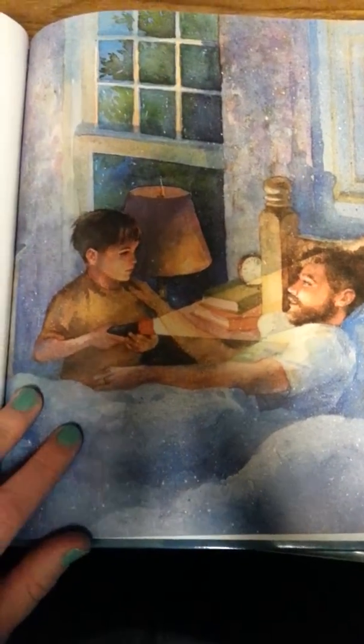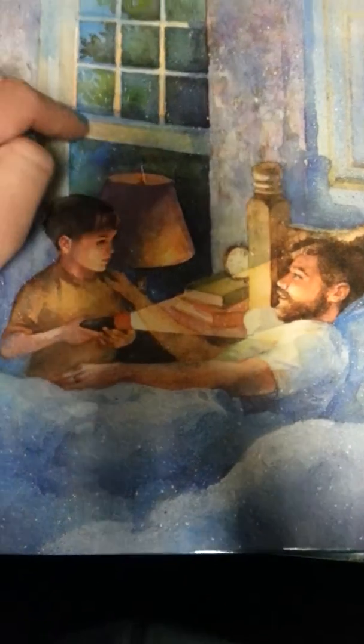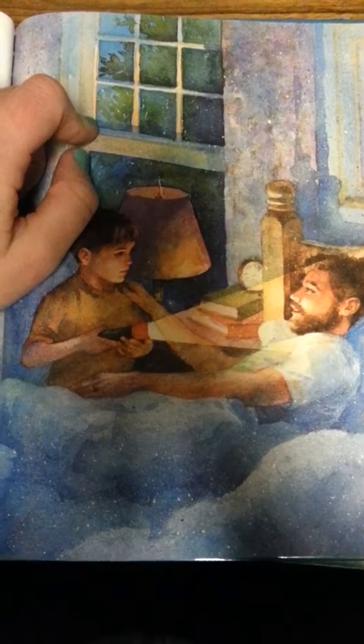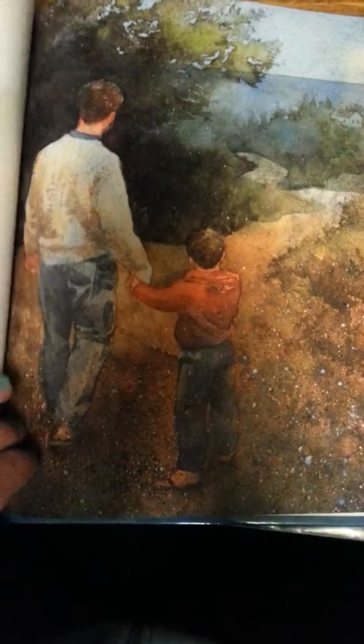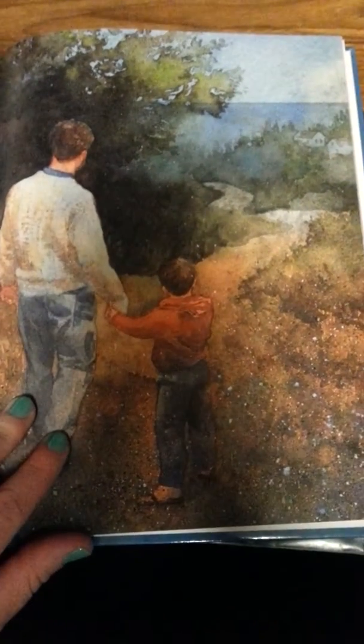The book starts out as a boy who wakes up early in the morning, and it explains that it's very dark, and then he goes and wakes up his dad early, and you can see in the background that it's still nighttime. So I would express to the children that it's early in the morning and it's dark, and as the book goes on, it starts to get a little bit lighter outside, and you soon find out that the boy and the dad are going to go watch the sunrise.